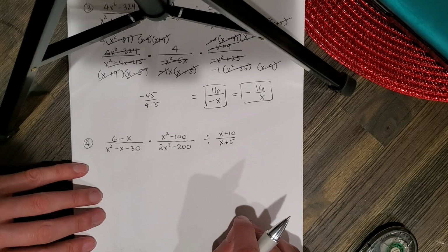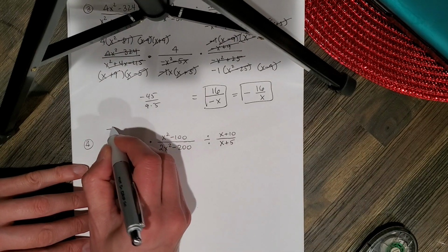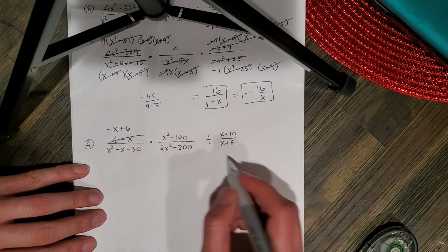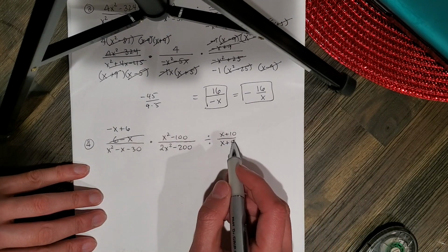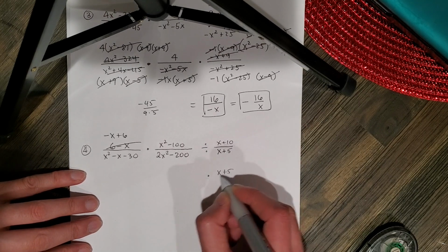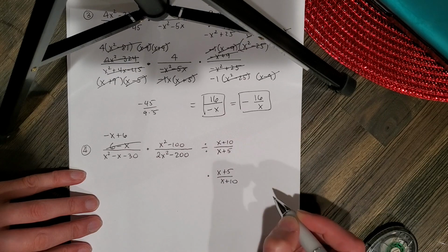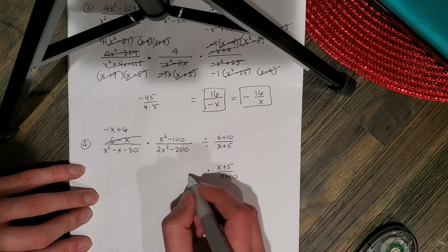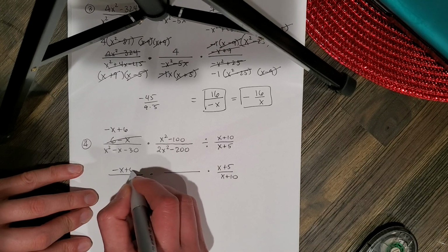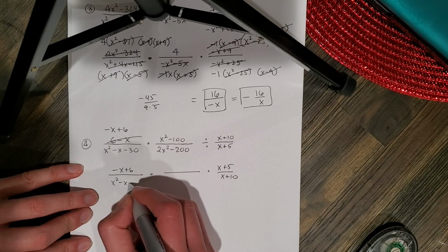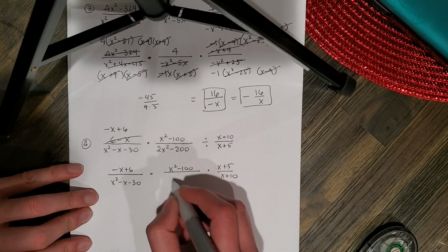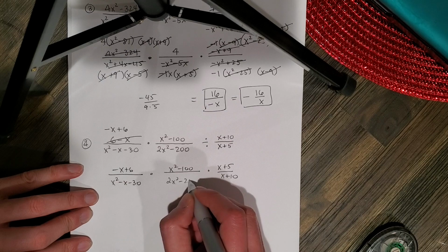So again, rewrite everything in standard form. So this will be negative x plus 6. Okay. Everything else seems to be in standard form. Let's flip this one over. So this will be x plus 5 over x plus 10. And bring everything else down. So negative x plus 6. And then we have x squared minus x minus 30. And here we have x squared minus 100. And then here we have 2x squared minus 200.